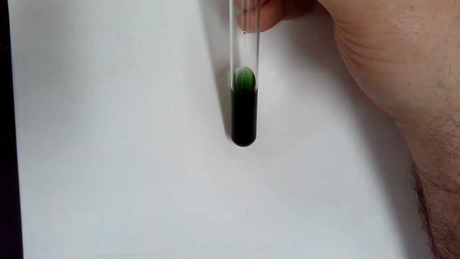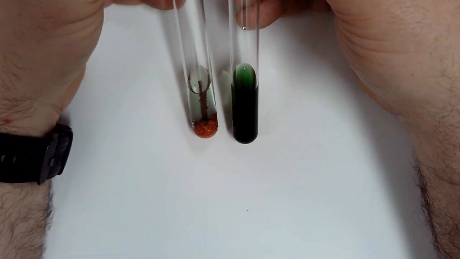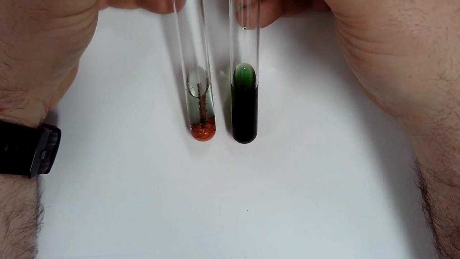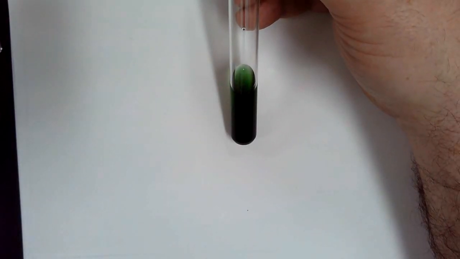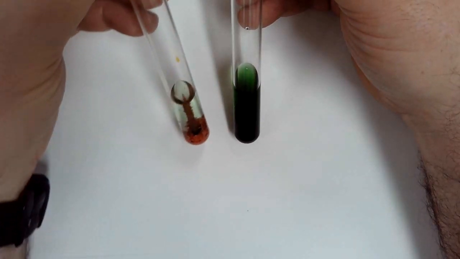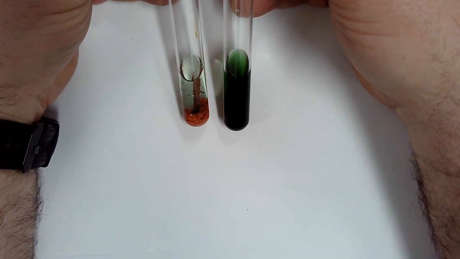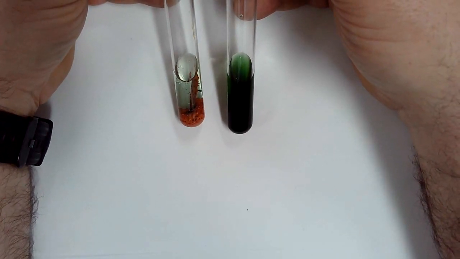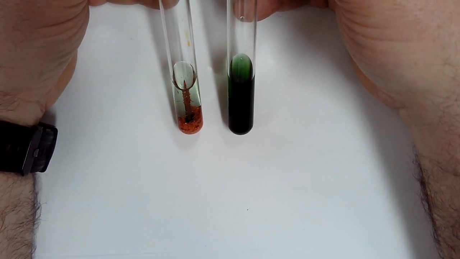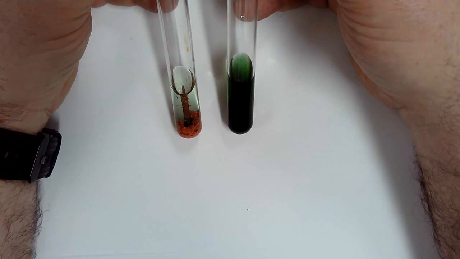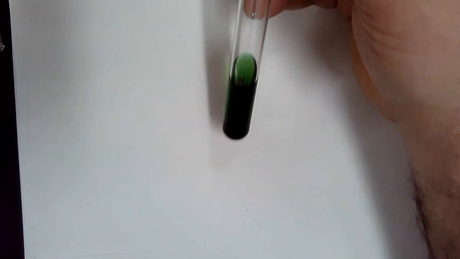Here's second hour. You guys seeing the difference there? And then here's first hour. No rust at all. There is no rust at all in this. So over time.